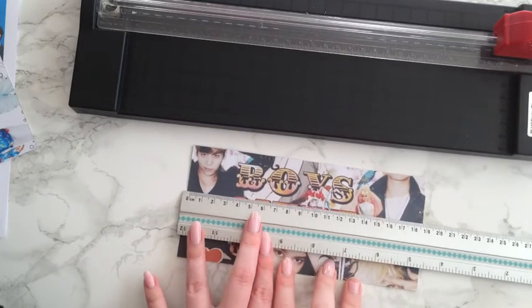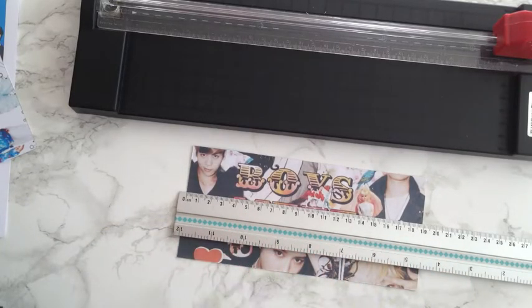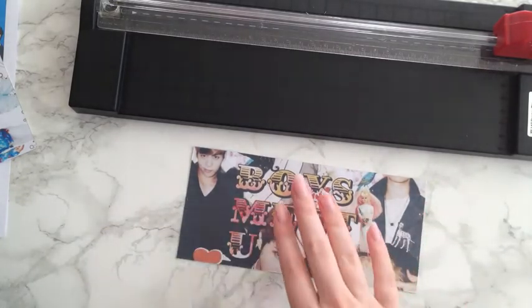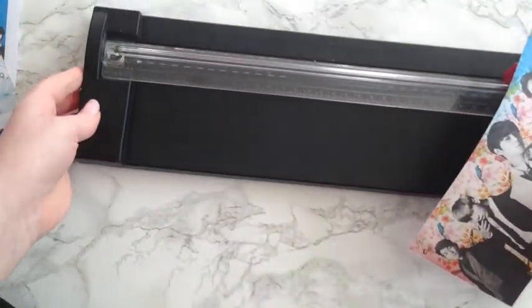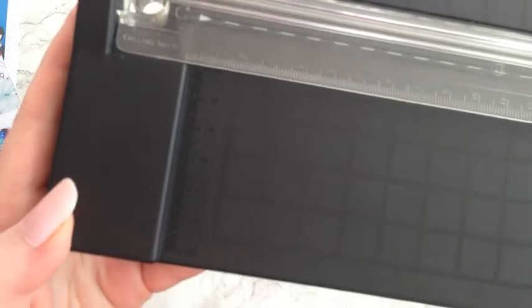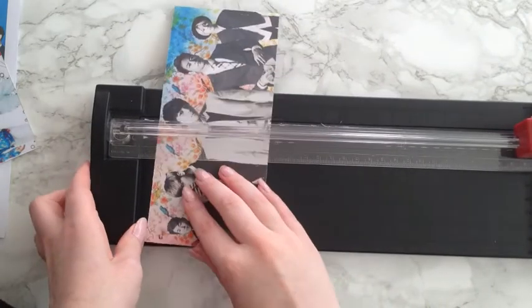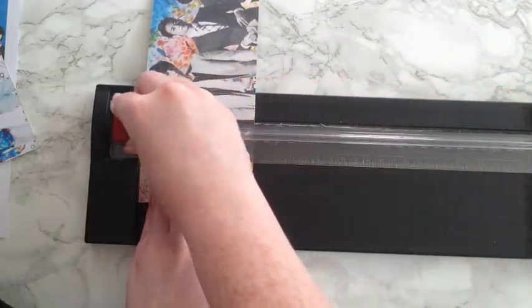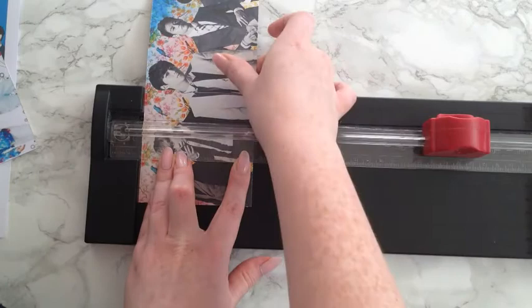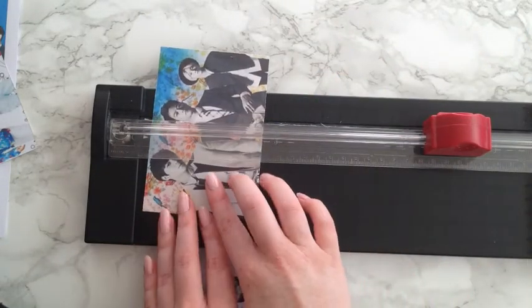So it needs to be 6.3 centimeters. And then on here on the side you can see the centimeters. I don't know if you can really see it in the screen, but there is here. So I can just use that. Slide it. It's one piece. 6.3 again.